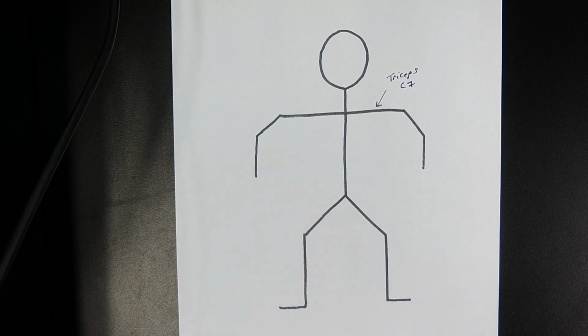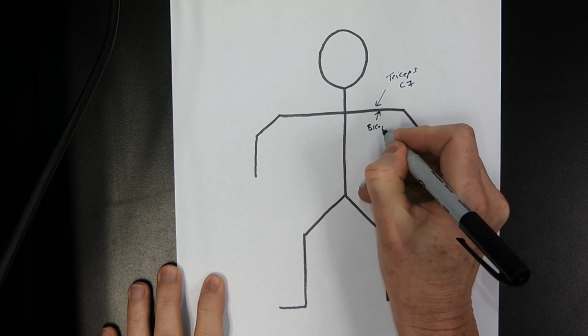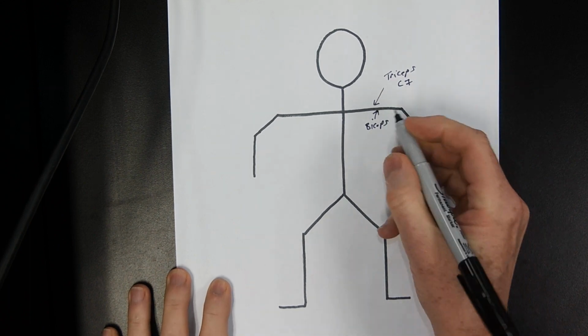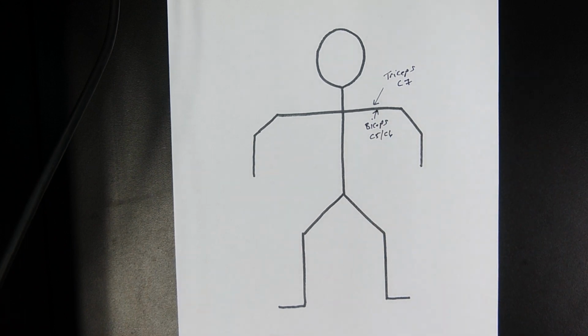Okay. And opposite your triceps, if I'm sitting here like this, is going to be your biceps. Your biceps are going to be C5, C6. And then going down the chain, if I'm here like this, is going to be my forearm.